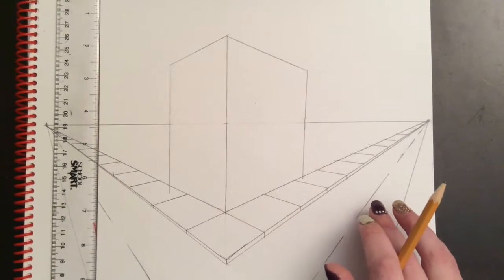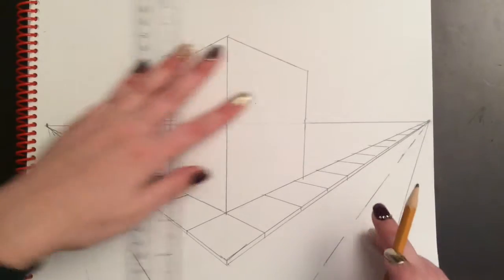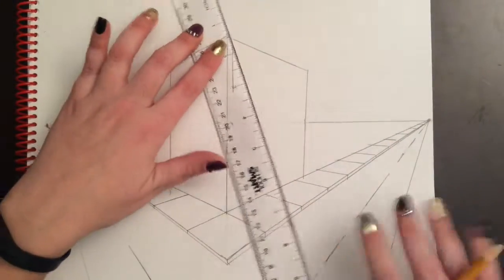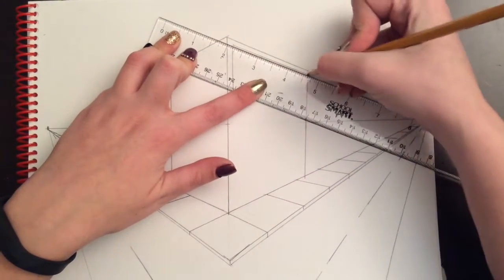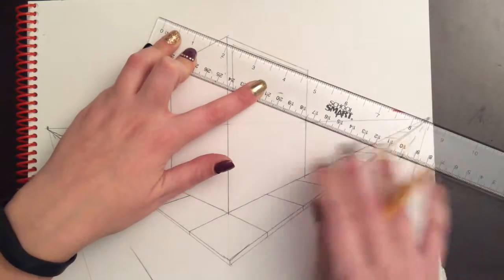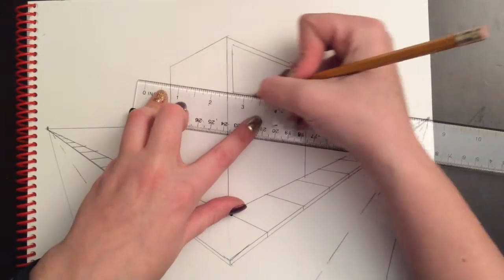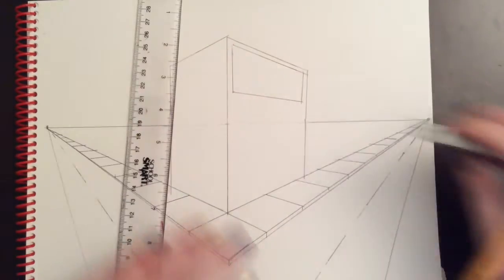Creating a sign in 2-point perspective is done the exact same way that you created a window. So let's go ahead and create our window. We start with a vertical edge. We go from the top and bottom of that vertical to the vanishing point, depending on which side of the building it's on. So I'm on the right side of the building, I'm going to the right vanishing point. And then all I'm missing is that vertical line to close my sign.